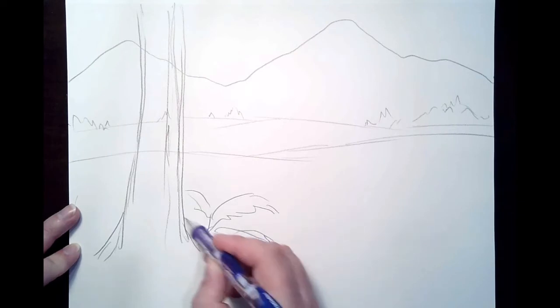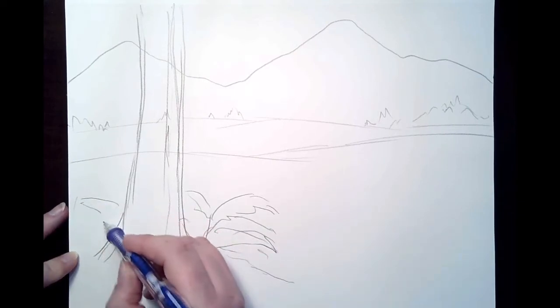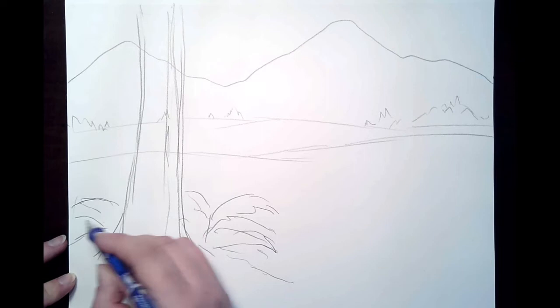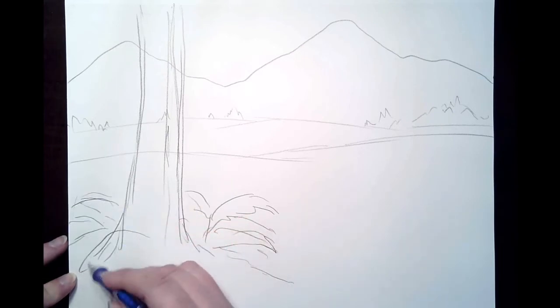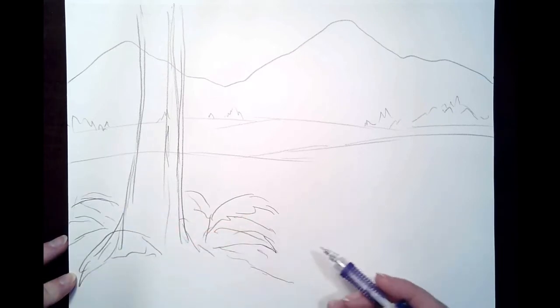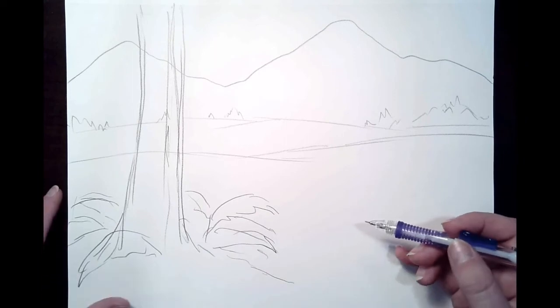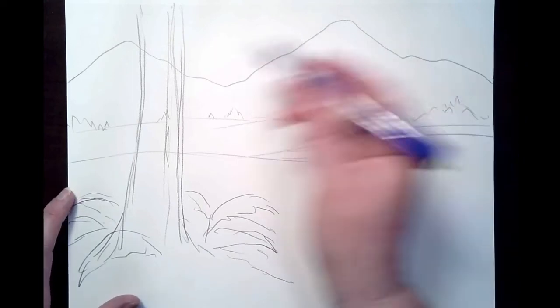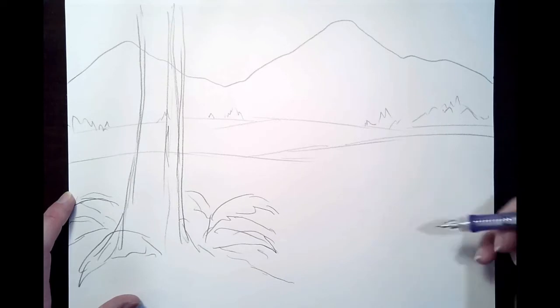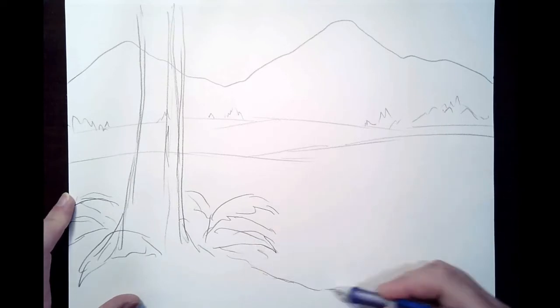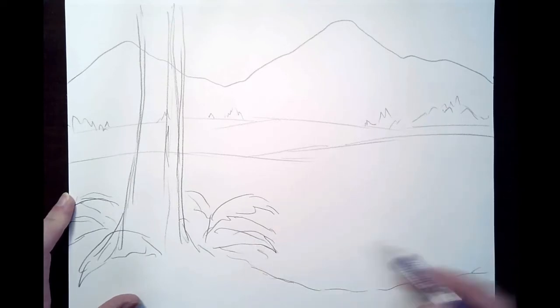I'm mostly just putting in some basic shapes so that if I want to erase something, I can erase it easily, and I'm not going to be getting rid of a bunch of details that I've put in. So just put in some basic shapes, basic lines, because if you decide you don't like it, you're going to need to erase it.